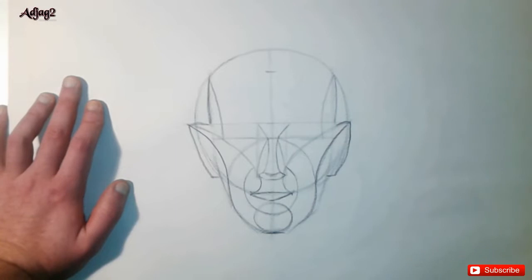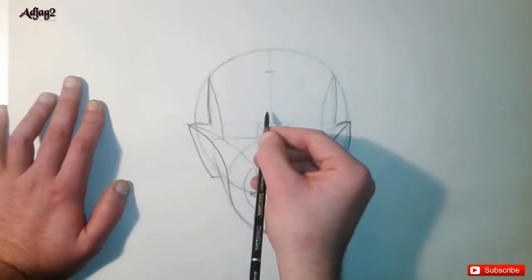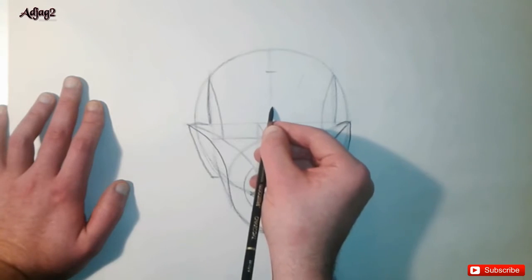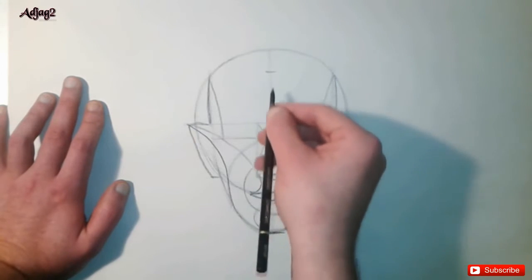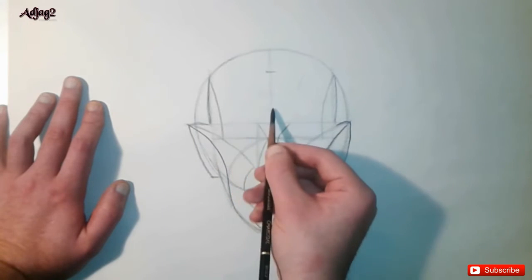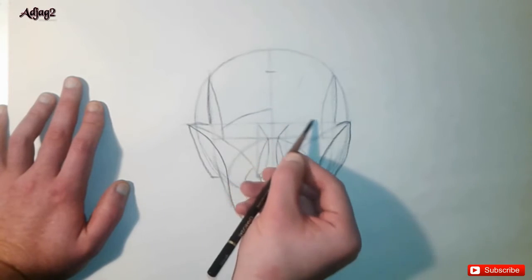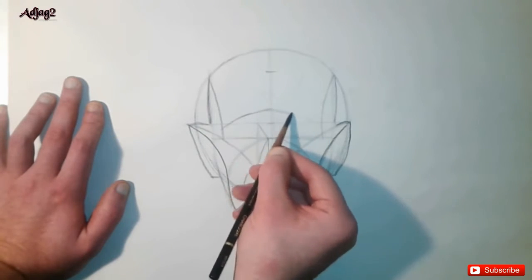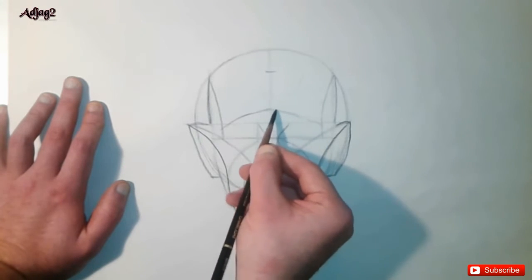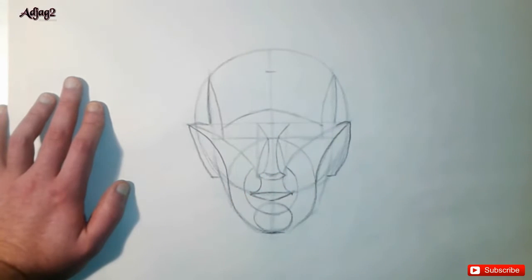Another good point is if you divide the brow line and the hairline into 4 parts, you can find the skeletal structure of the brow. There's a rhythm line that goes from the corner of the brow and connects to that point right there. Not a very good curve that I made there, but it will do.